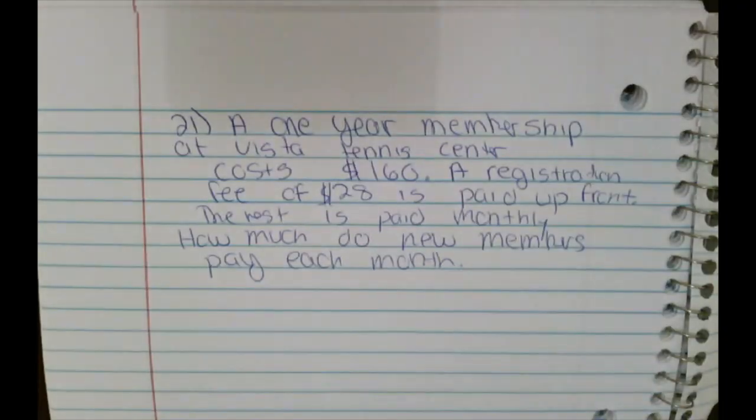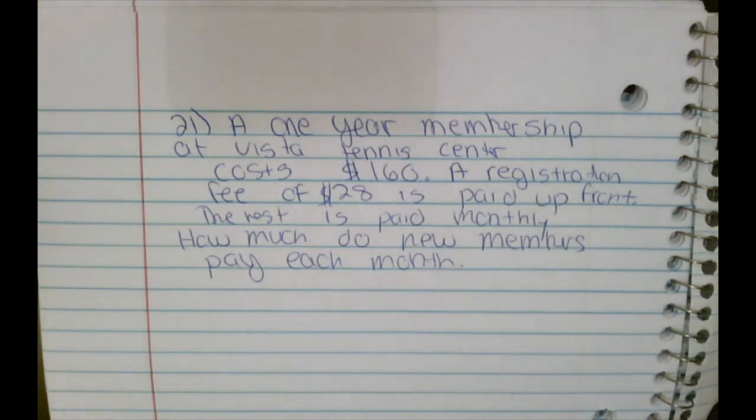A one-year membership at Vista Tennis Center costs $160. A registration fee of $28 is paid up front, and the rest is paid monthly. How much do new members pay each month? We want to set up an equation and solve for this example here, for the story problem. So let's begin.